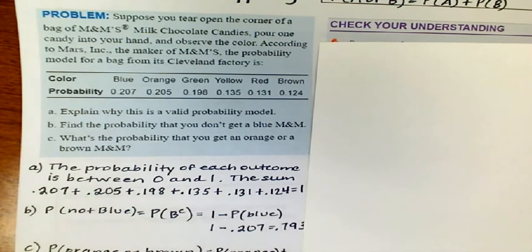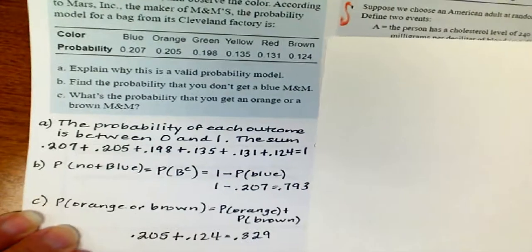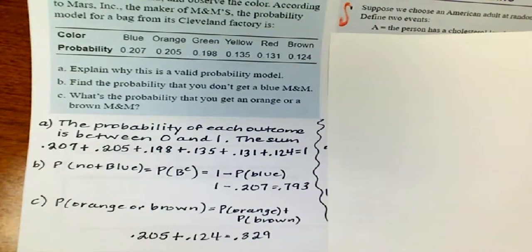Okay, so you just got to think about, a lot of times, are they mutually exclusive? That is one thing you want to consider when you're finding the probability. Okay, so that's one example.